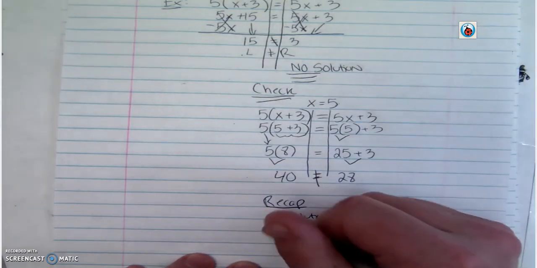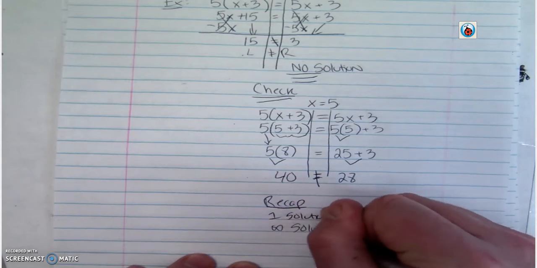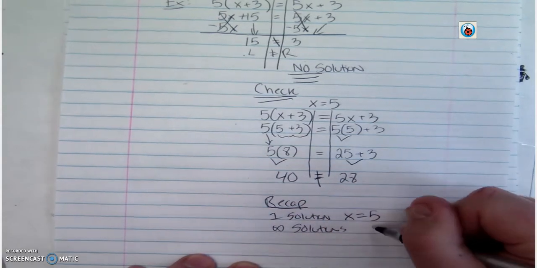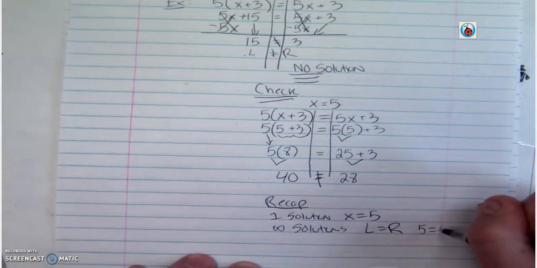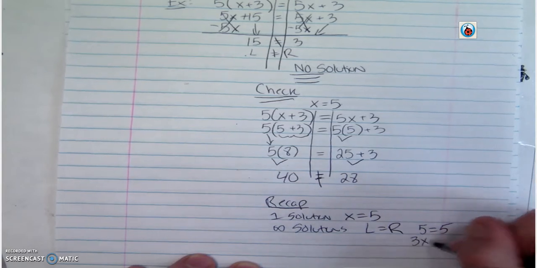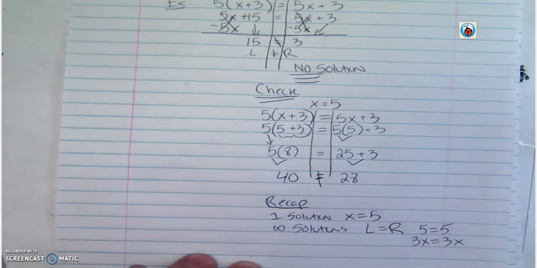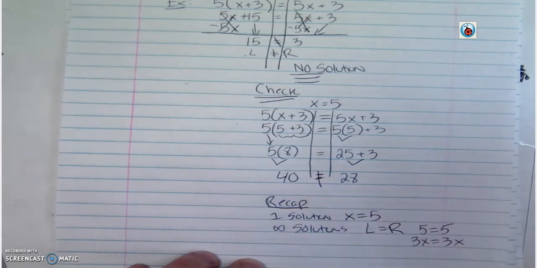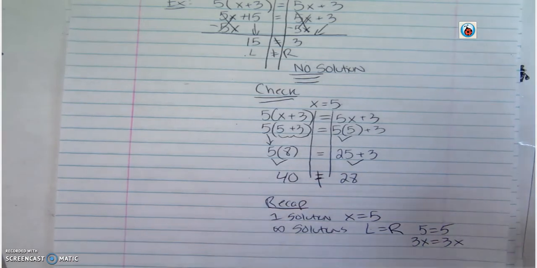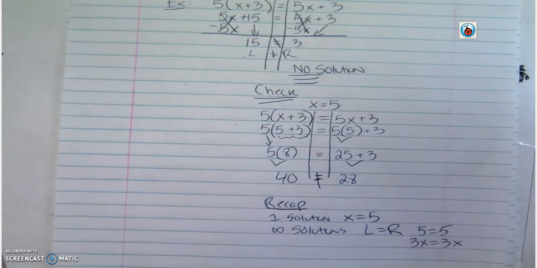Then we have infinite solutions, and that occurs when you end up with the left side equaling the right. So you might end up having 5 equals 5, or 3x equals 3x. When you notice that the left side equals the right side, you say that there are infinite solutions, which basically means that no matter what you sub in when you check, you can choose any rational number, meaning integer, decimal, or fraction, and your check will always work.